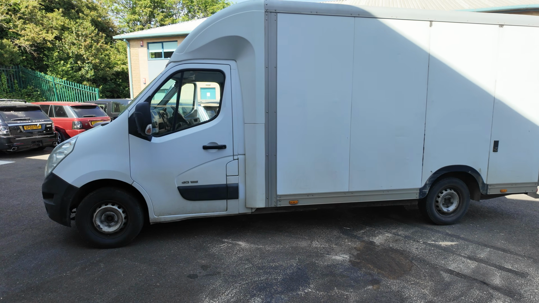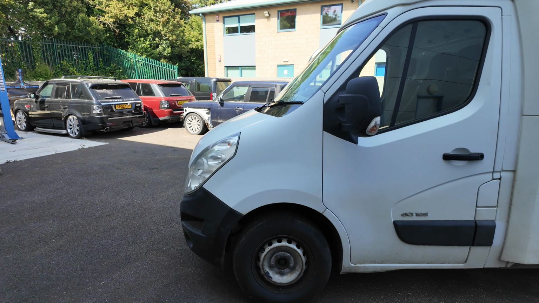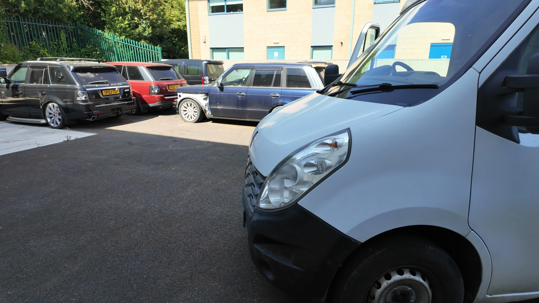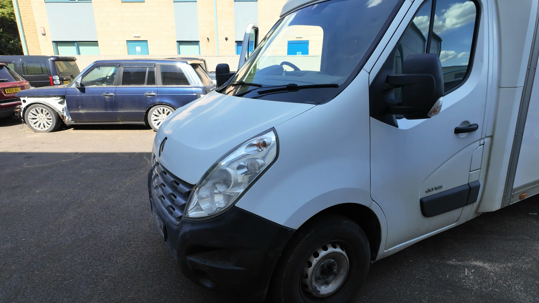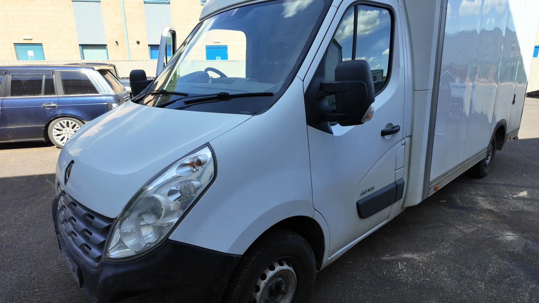Right, Lola, our trusted low loader Renault van, Renault Master. I think it's the same as Movano as well. He is stressing us out. Now, what's his latest stress mode? These French motors, they do your nut. Right, let's have a look.